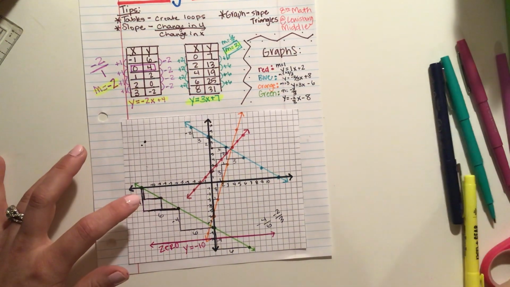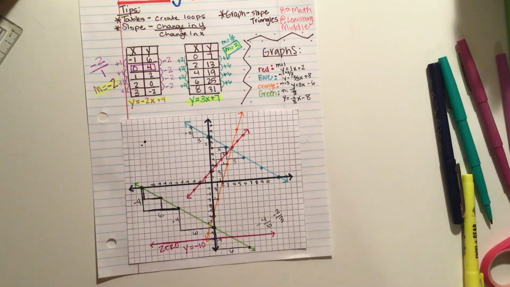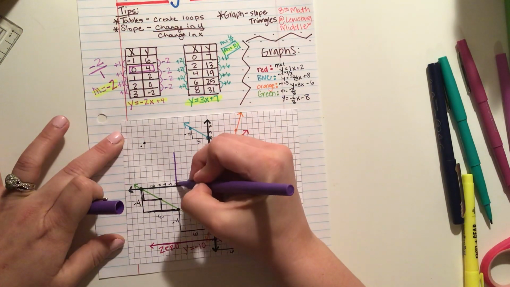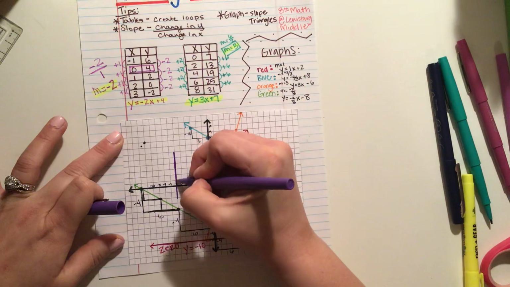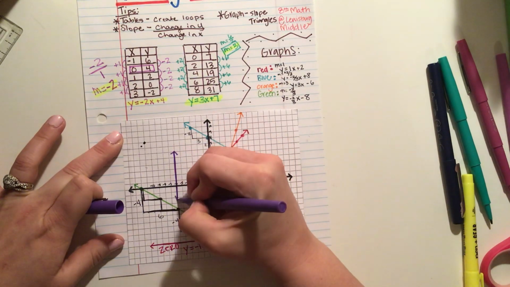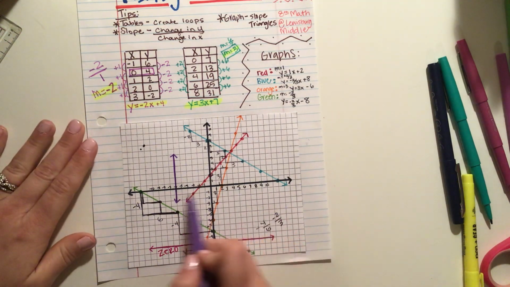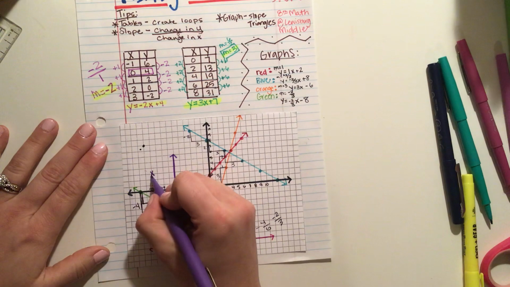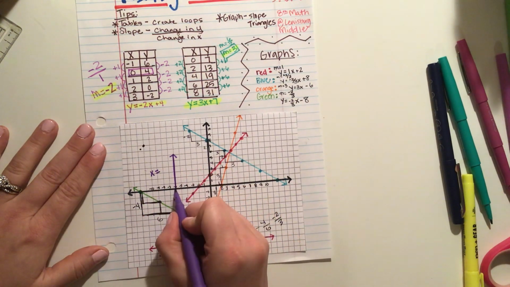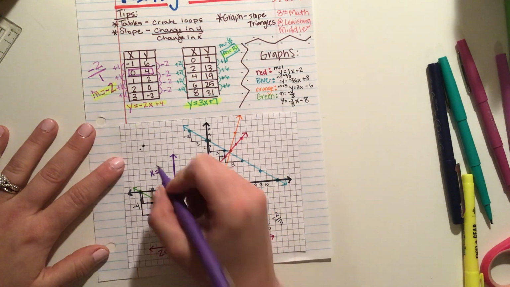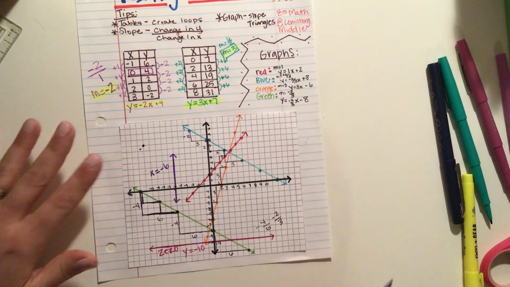Just like if you were to have had a line going up and down, undefined. Is there a slope? No, there's no slope because it is undefined. But we would have an equation. This is on the x-axis, so you say x equals, and what number does it touch on the x-axis? That's negative 6, so x equals negative 6.